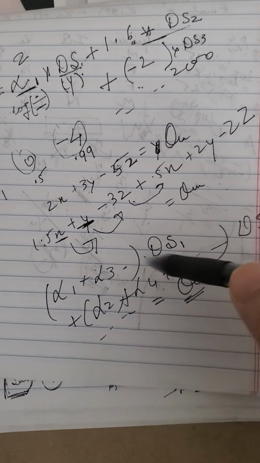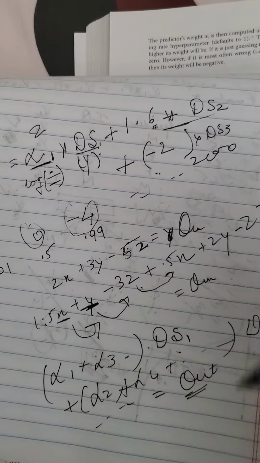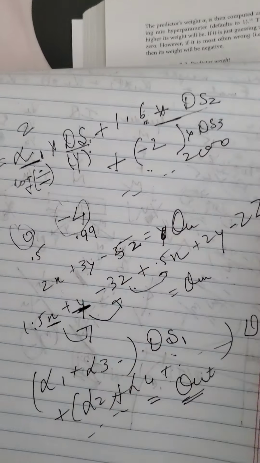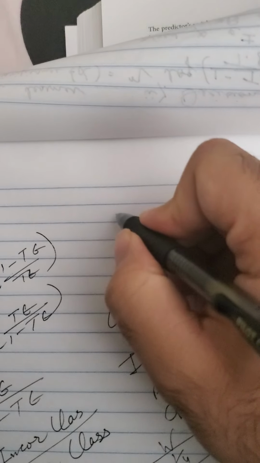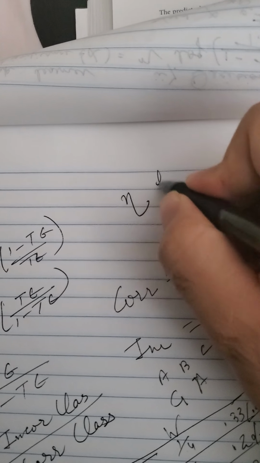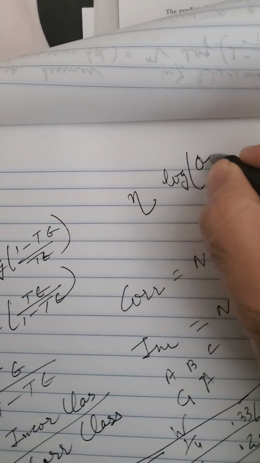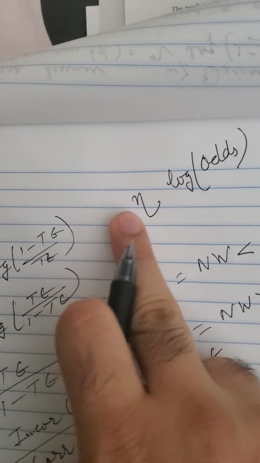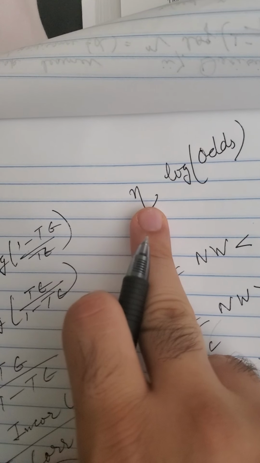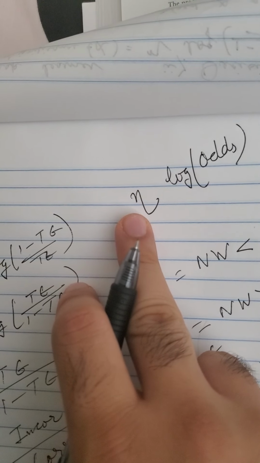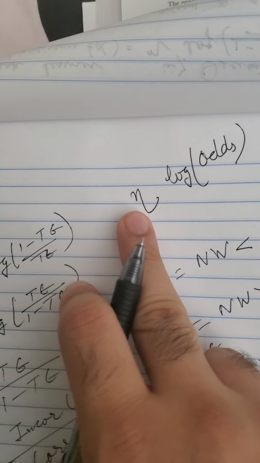Now the last thing, remember I left it for last: learning rate. Learning rate, eta, log odds. I'll call it log odds, simple. Now think, what will this do? This value is between 0 and 1, fine.